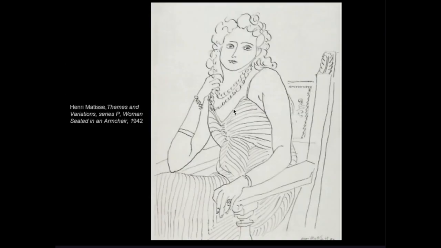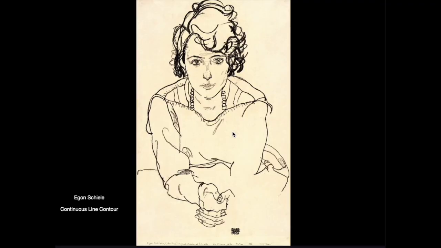So the outline is the outer edge, and the contour line is any line to describe the form. So this is a whole drawing made out of contour lines by Henry Matisse. So there's no shading on it, there's no gradation, so that it takes us away from realism. Instead, it just tells us about form through line. So our outline is this very outer edge, but the contour line is every line on the inside and the outside that describes. This is a continuous contour line by Egon Schiele.